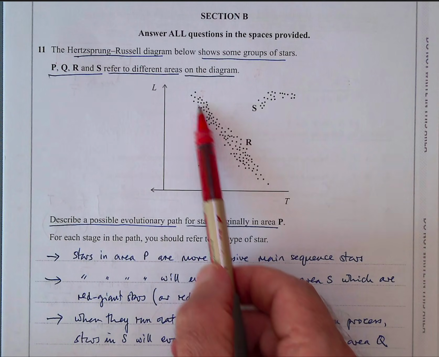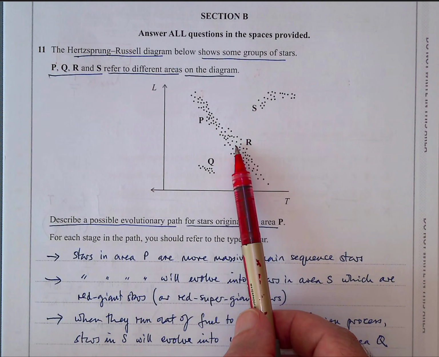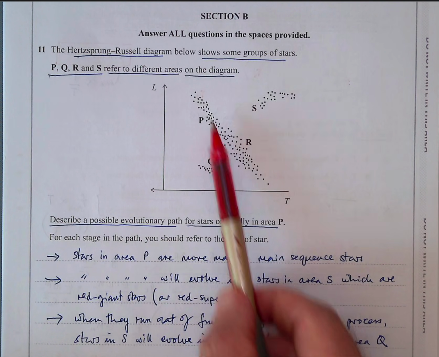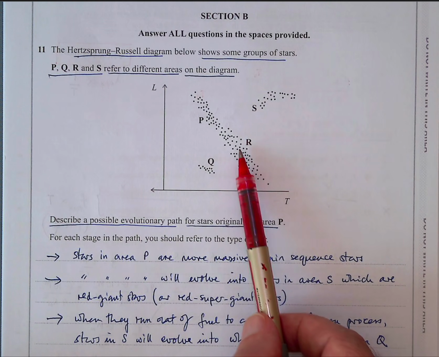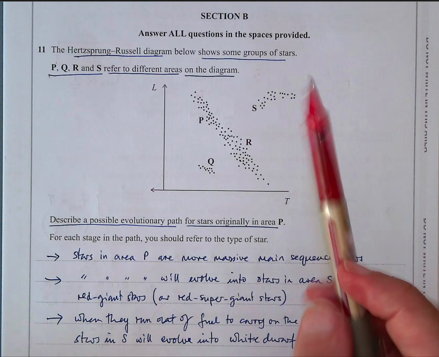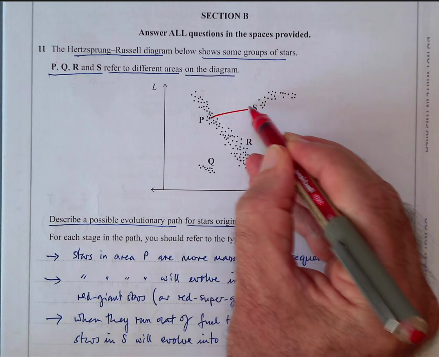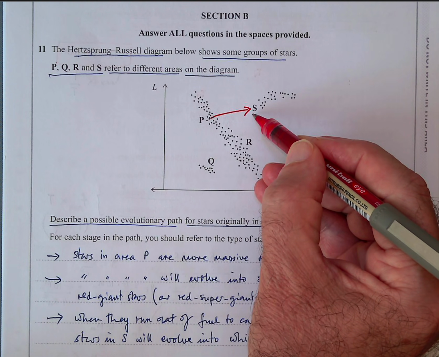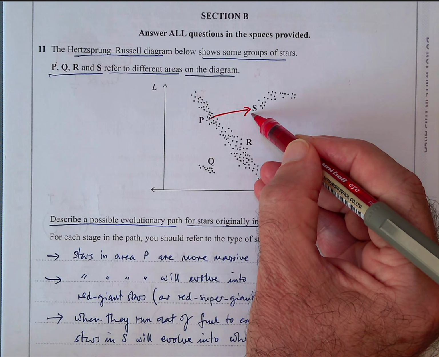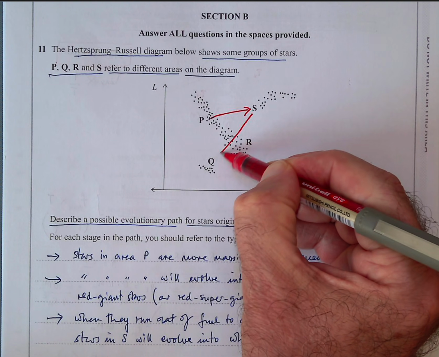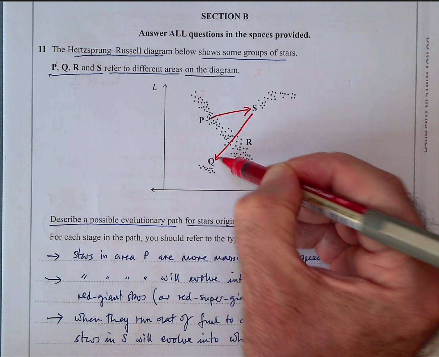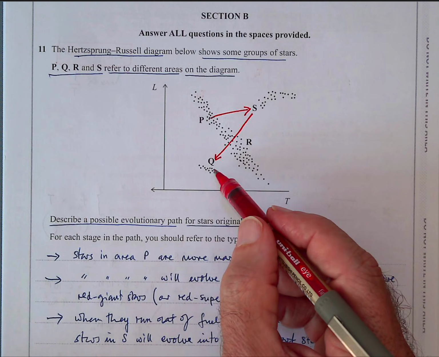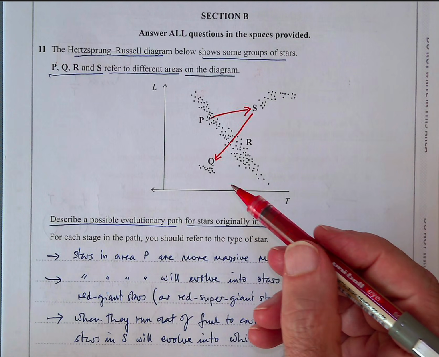So as you go here, the stars are larger. The Sun will be around here. So the Sun is a smaller main sequence star. P is larger, so we'll be closer to R. But regardless, all these main sequence stars basically go from P to S when they run out of hydrogen, and then they burn helium or larger nuclei depending on the size of the stars, and when they run out of fuel they basically explode and die, and the center of the star becomes what's called a white dwarf.